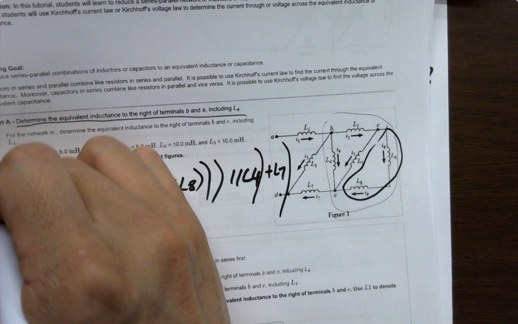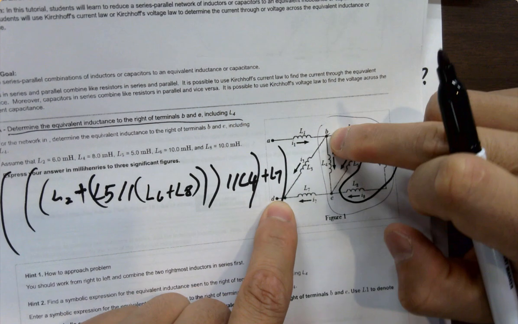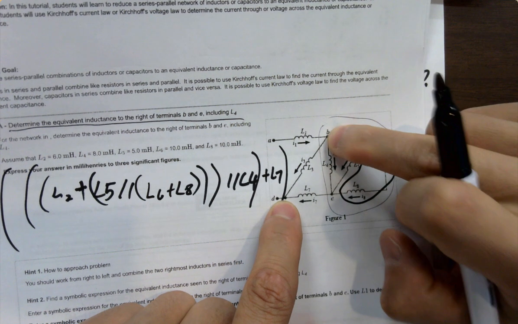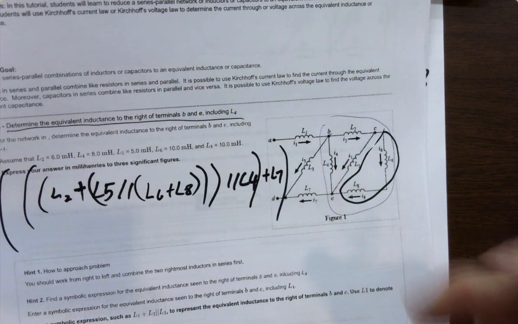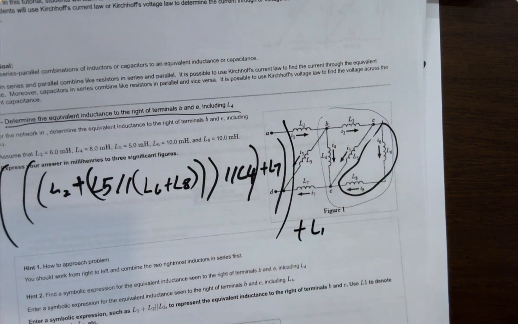Why do we have to do this? So now you have the overall inductance across these two terminals, and that is in series with L1. So eventually, do this.